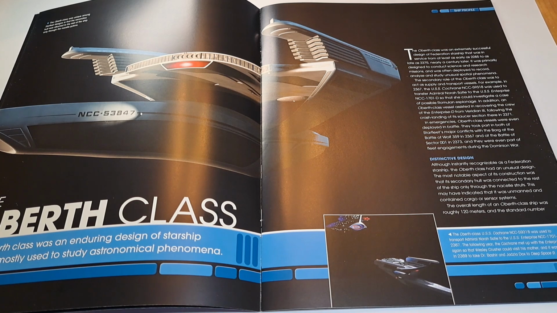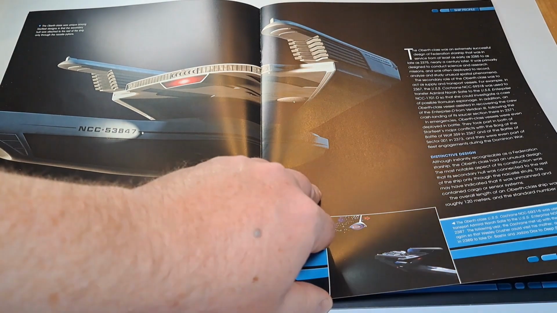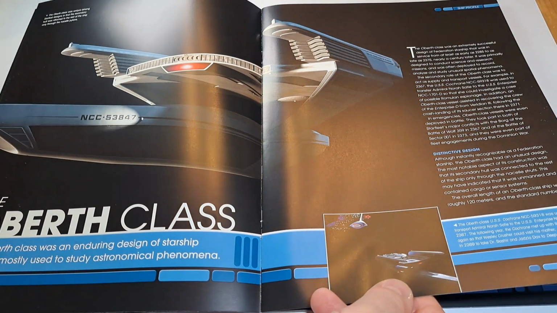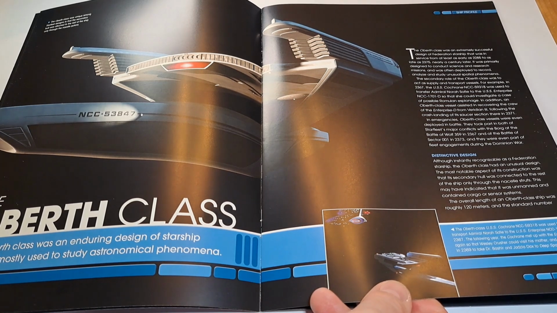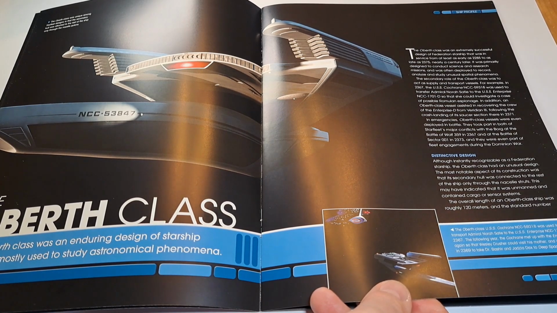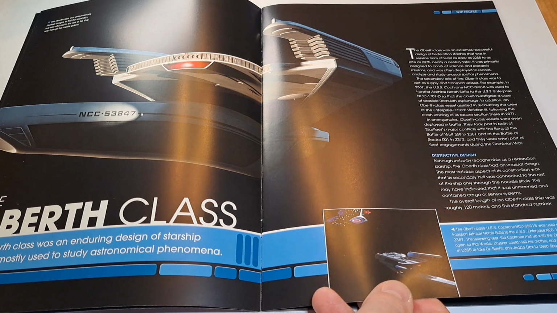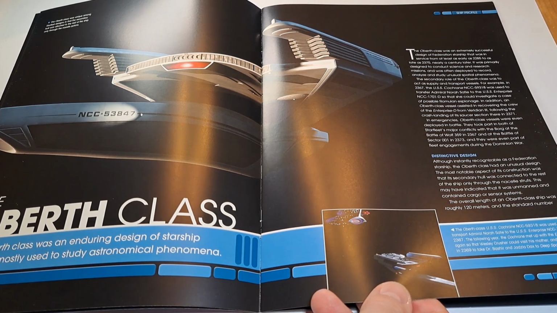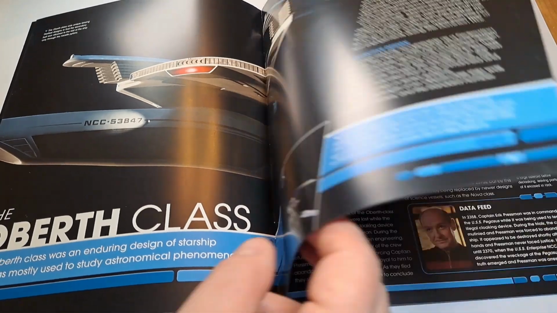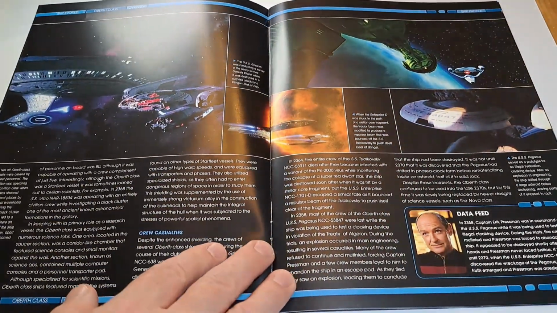And they took moulds of the original to make that copy. So it is identical, effectively. But I always really liked them as just a little runabout ship, because it makes sense that Starfleet would need transport ships, and they were also used to investigate astronomical features and so on. So it's kind of interesting that these little guys are just bopping about the place.